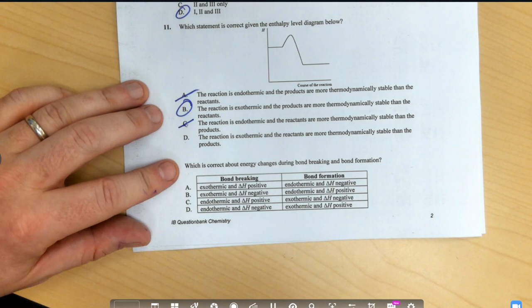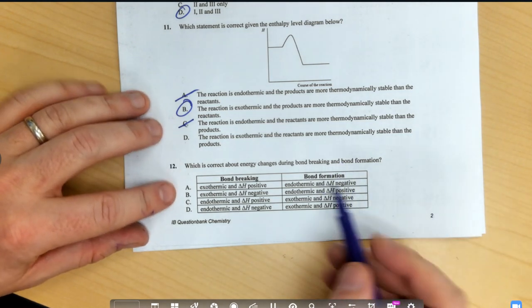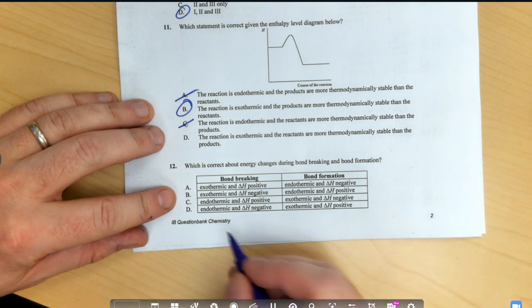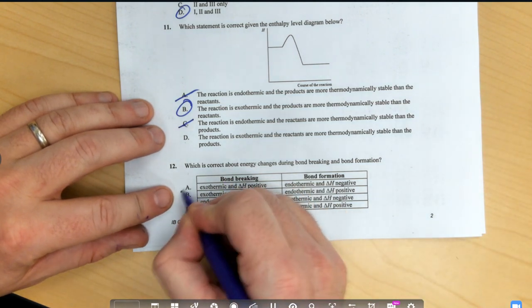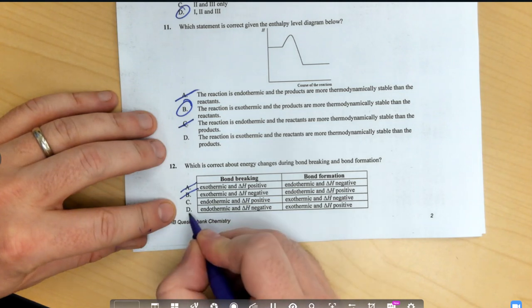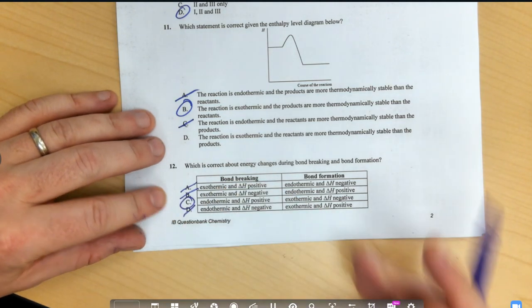Which is correct about energy changes during bond breaking and formation? Well, it takes energy to break a bond, and energy is released when a bond forms. So bond breaking is endothermic, so those are out. And if it's endothermic, delta H must be positive, so the answer is C.